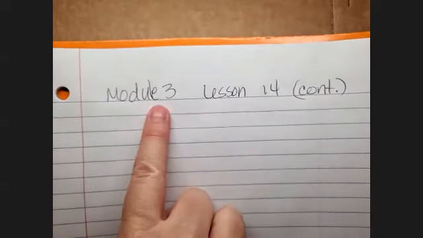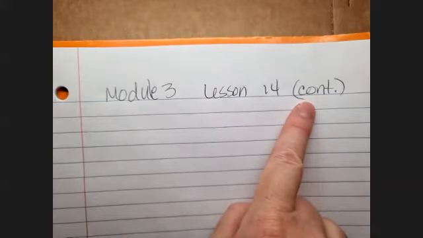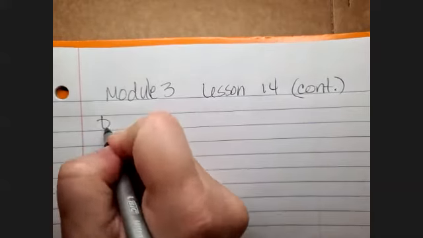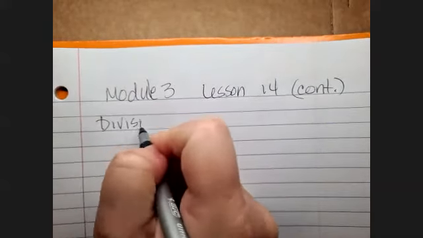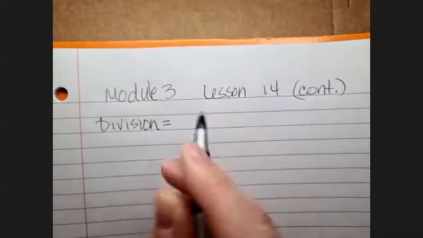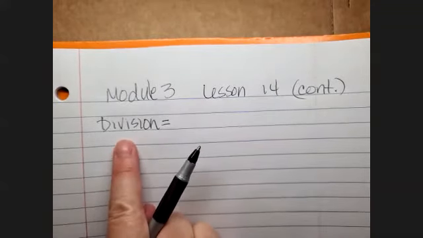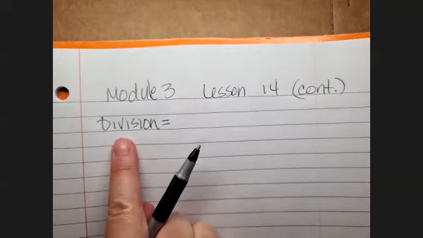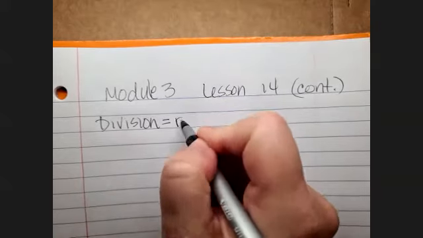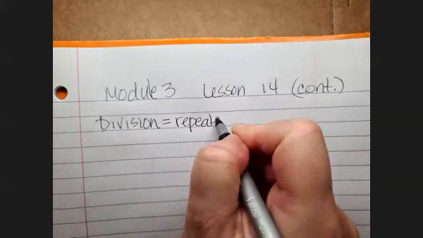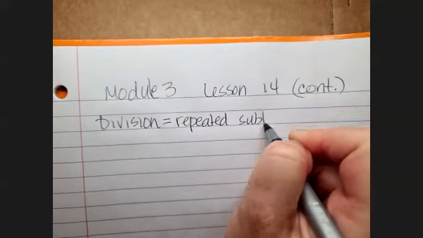I'm still on module 3, lesson 14, but I'm continuing with division. So on the other page, we wrote that division is the opposite or inverse of multiplication. So with multiplication, it's repeated addition. With division, it's not repeated addition, it's basically repeated subtraction. So I'm going to write that down. It's repeated subtraction.